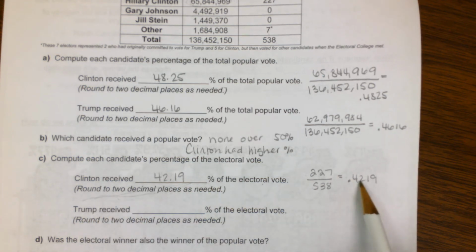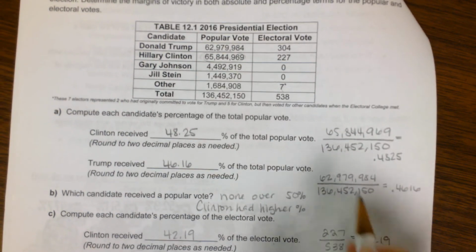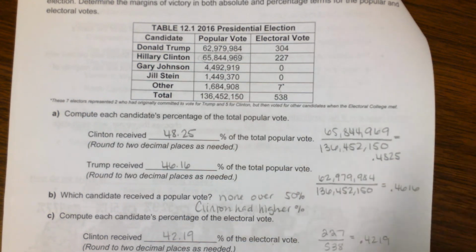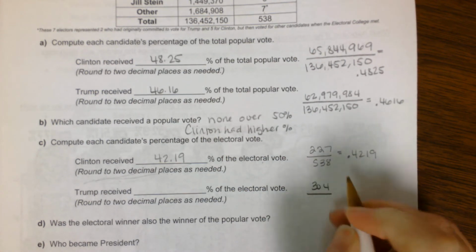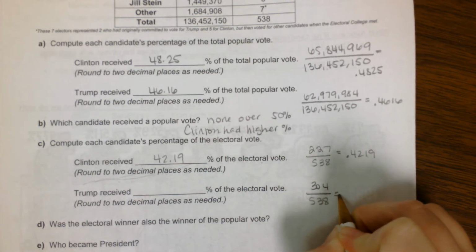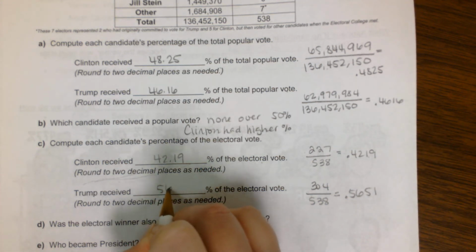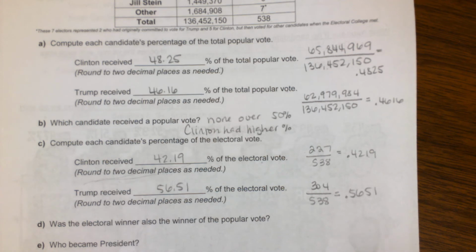So you're not going to say 0.42 and then only put 42% here. Okay, Trump, he had 304 votes here out of a total of 538. You would divide that and get 0.5651 or 56.51%.